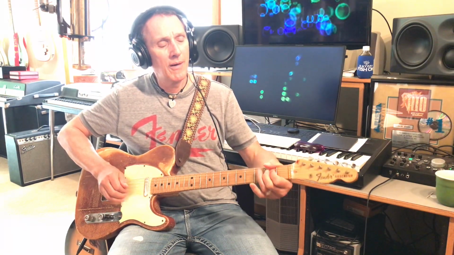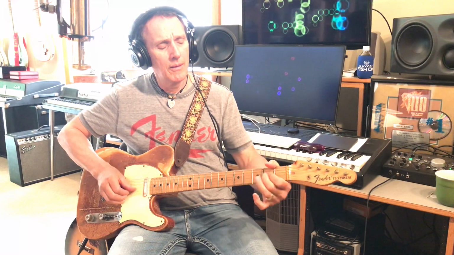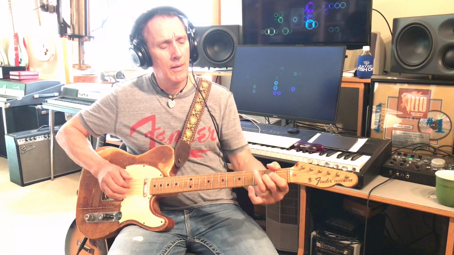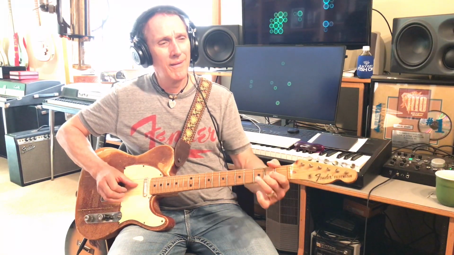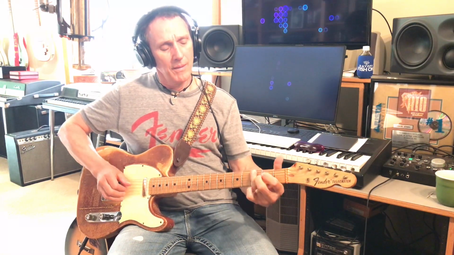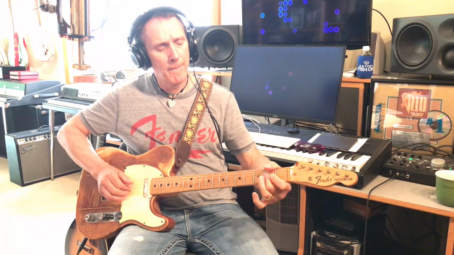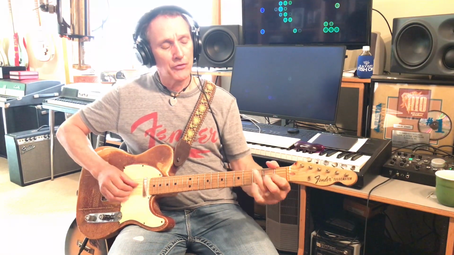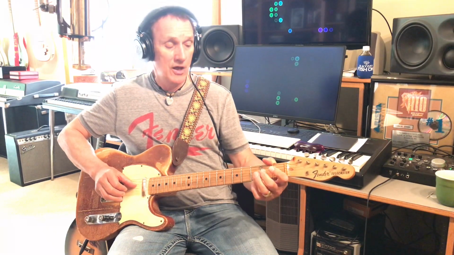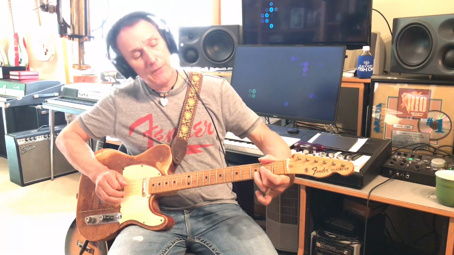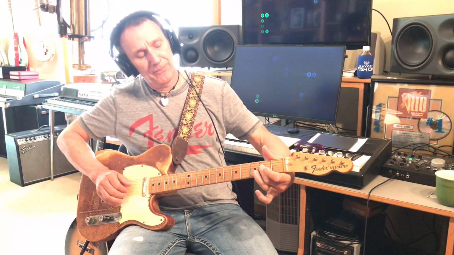What would we do here? There we go. That's what I want to do. So it's a stretch, bend up, bend down, pull off, second fret D string, bend that over to the second fret of the G string, right there.